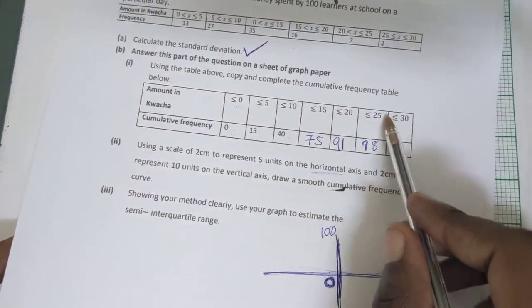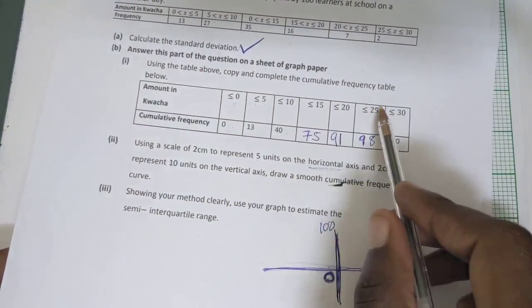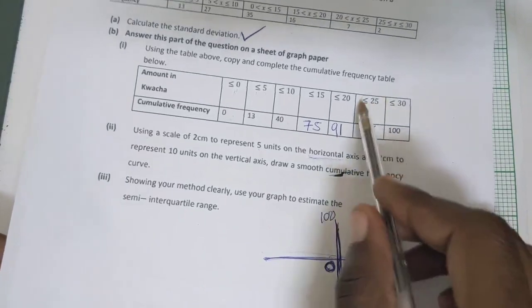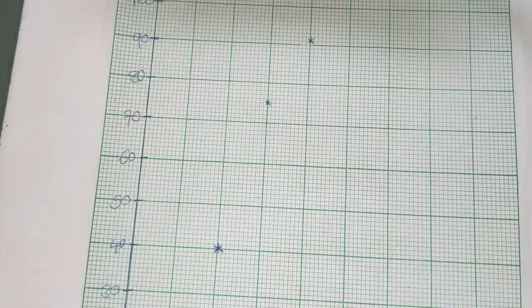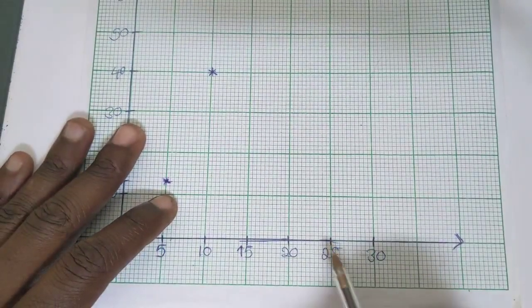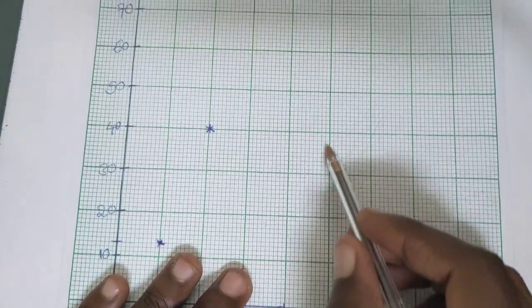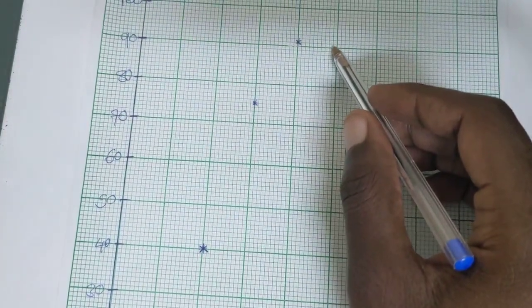So this is 25, 98. 25 on the x-axis, 98 on the y-axis. So 25, 98, here.